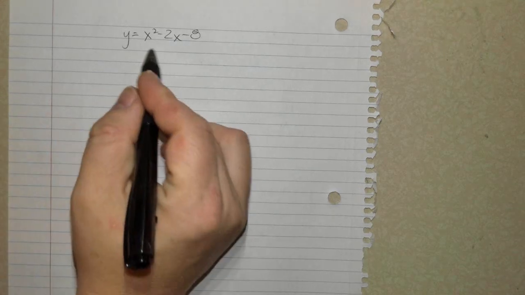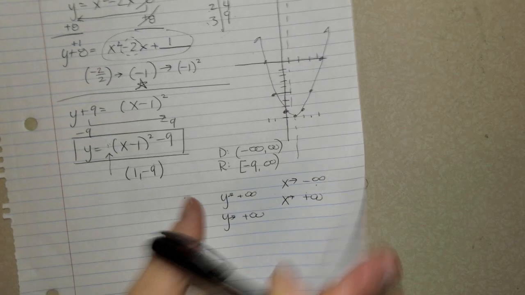Now here's the deal. It's not always possible to factor. We can always put something into vertex form. There's a couple ways to do this, and I'm going to show you both ways. If you were here on Friday, you would know these two ways.